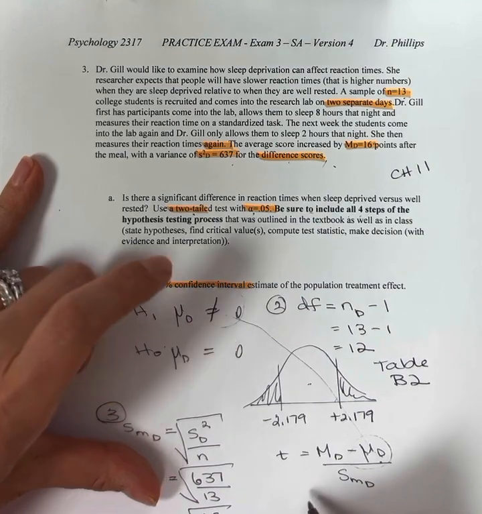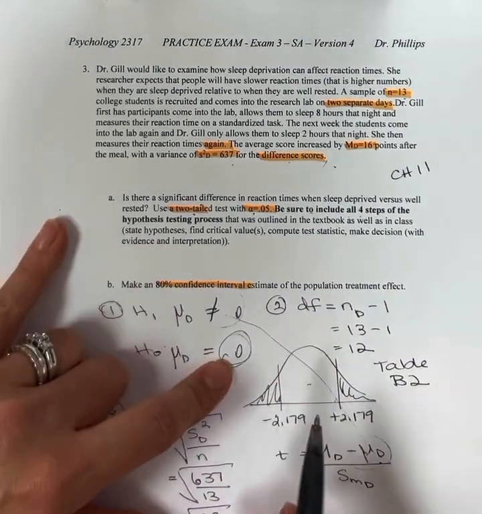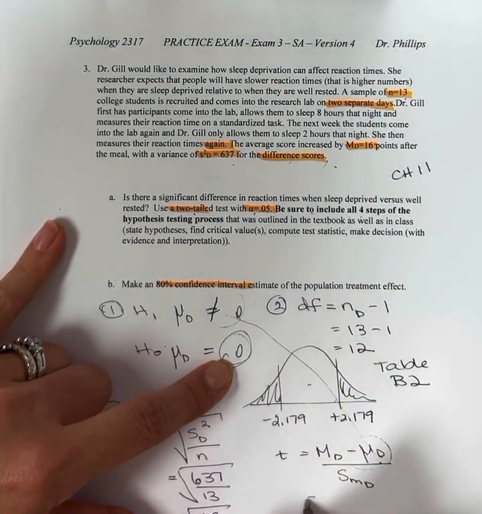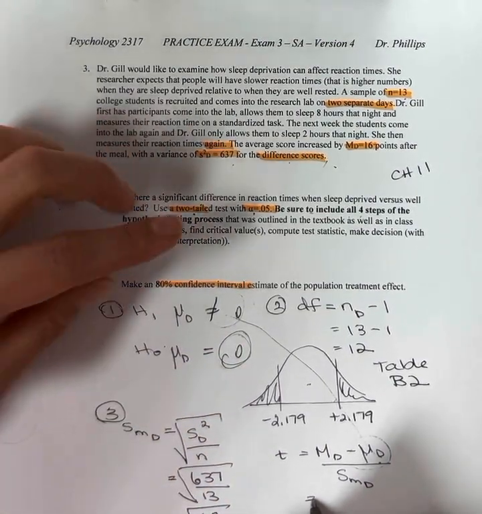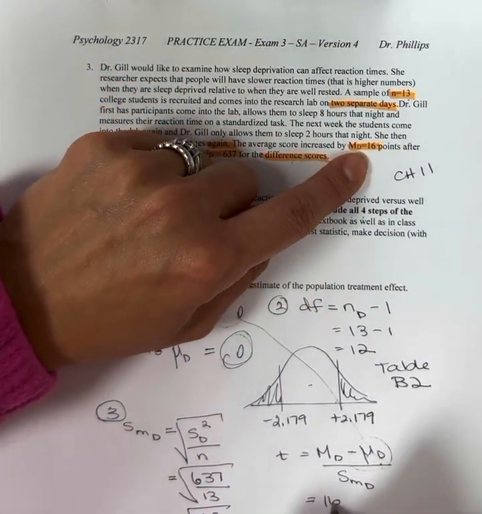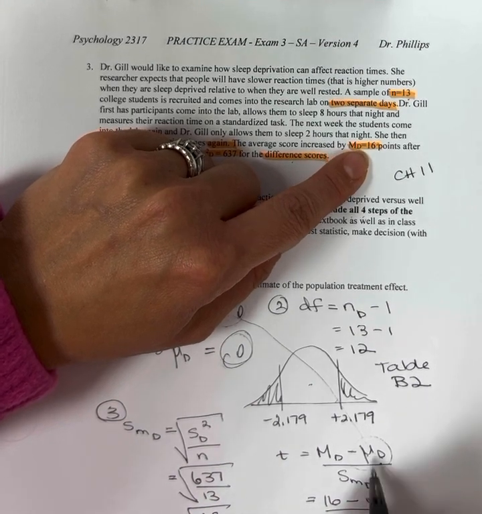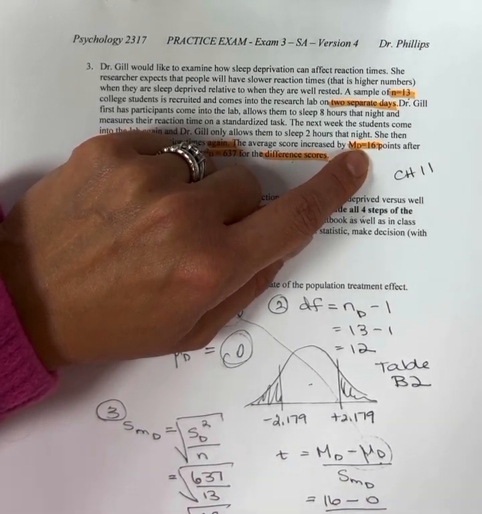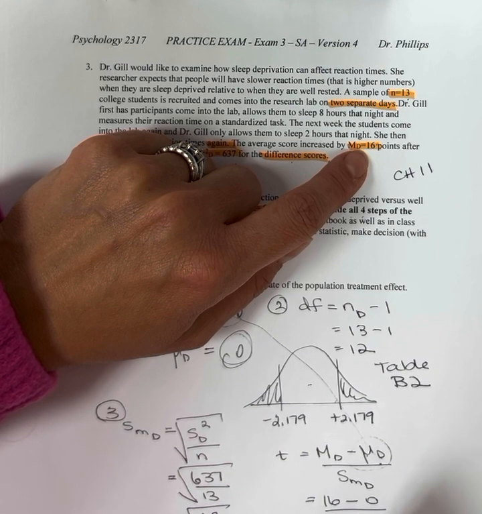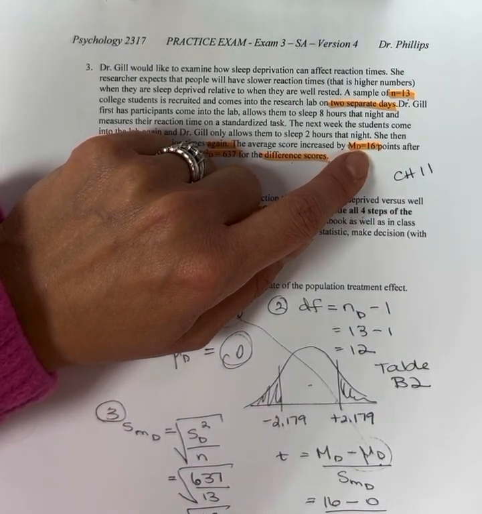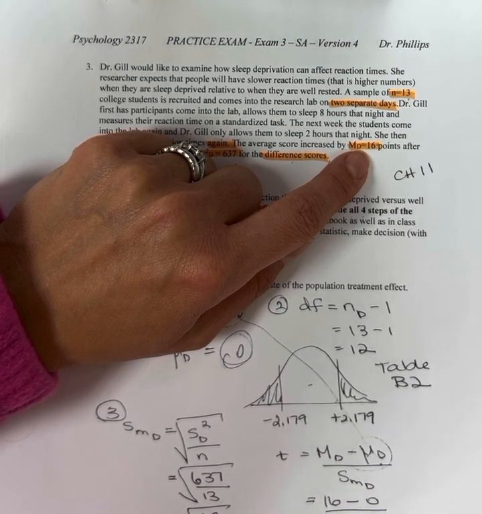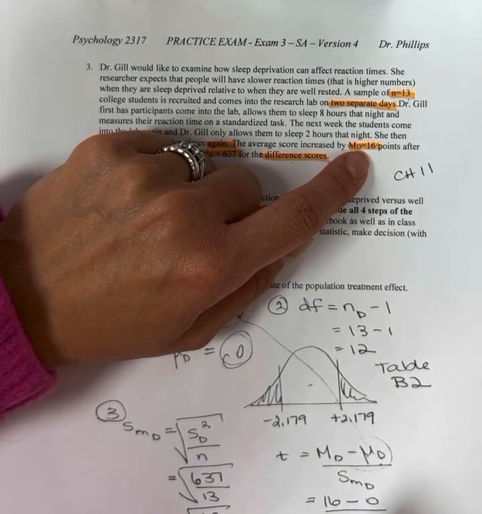Technically it's coming from the null hypothesis. So M subscript d was 16, subtract 0, divided by, that value goes there, it's 7. So we have 16 divided by 7, which is 2.29.